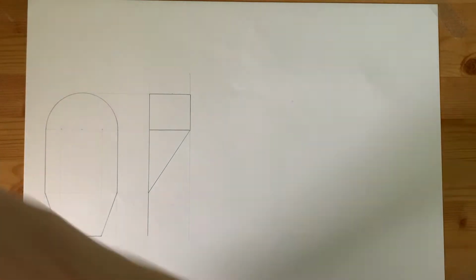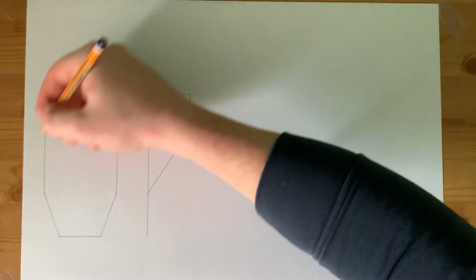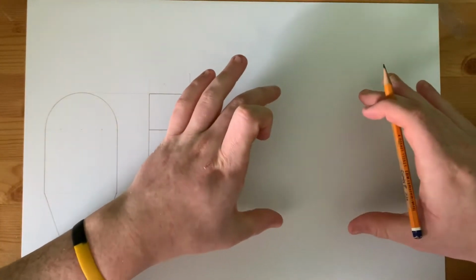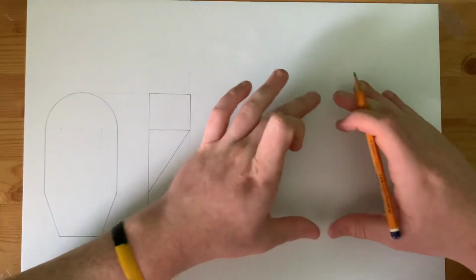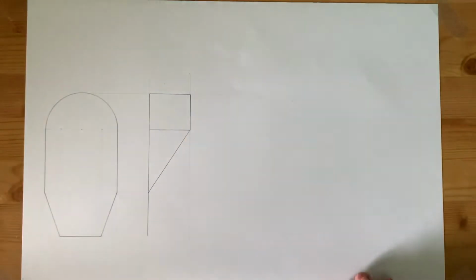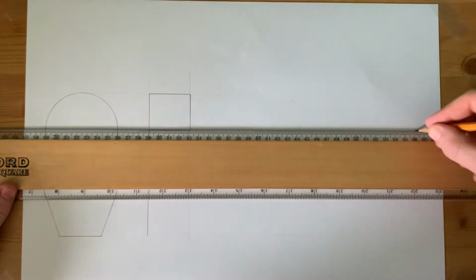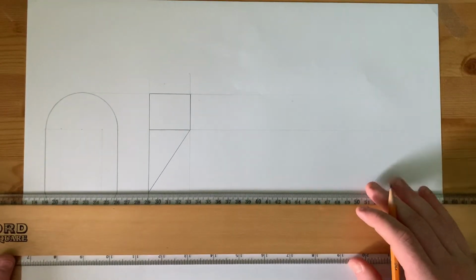As in the last drawing, the back shape of this telephone booth is a true shape as we're looking perpendicular to it. So we can just put the elevation here as it is, as the true shape. That's part of the development. So I'm going to start off and bring across my lines for my development.